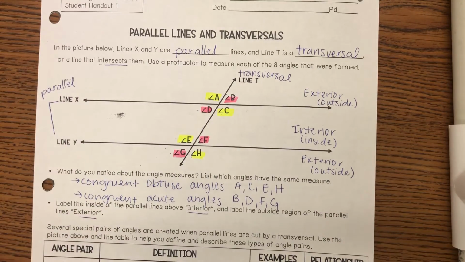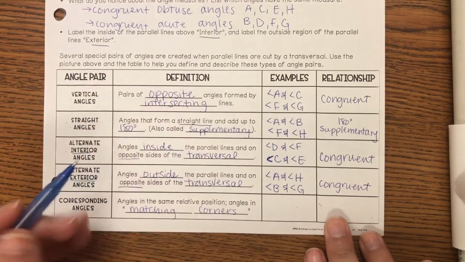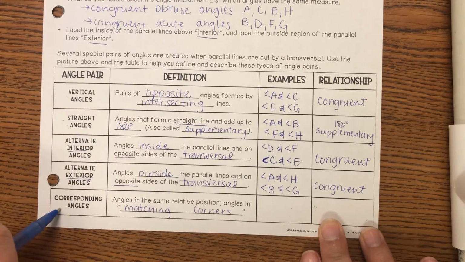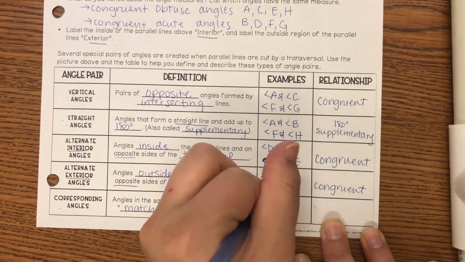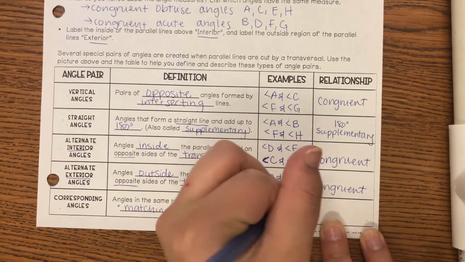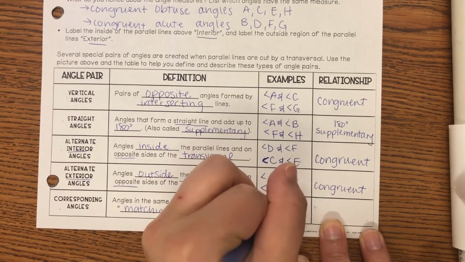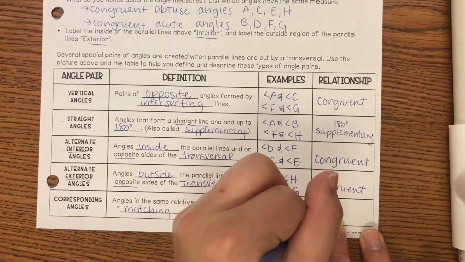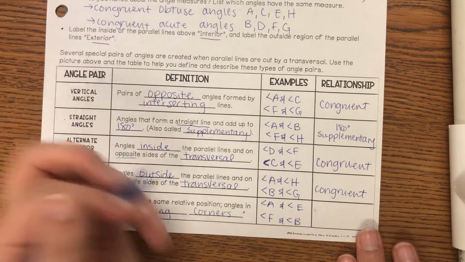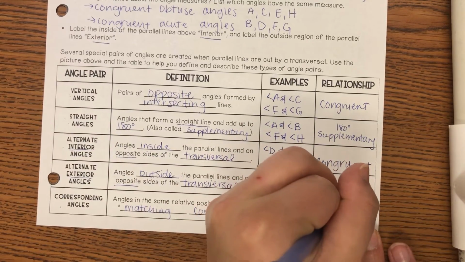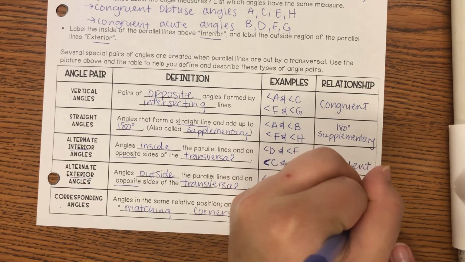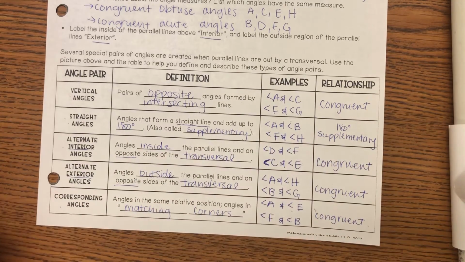So I'm just going to put a couple examples here at the bottom. So some corresponding angles that we do have is angle A and angle E. And then we have angle F and angle B. And these pairs are also congruent.